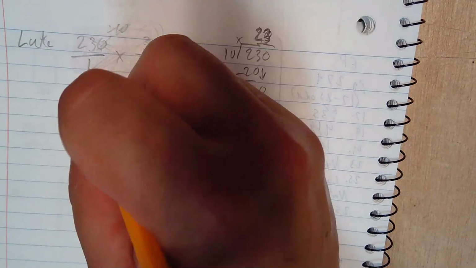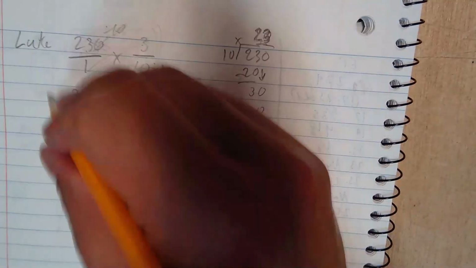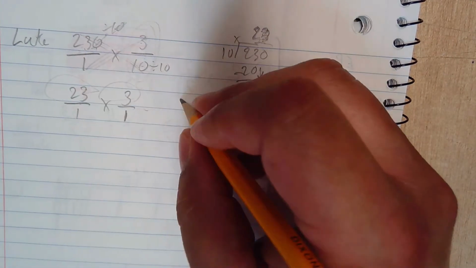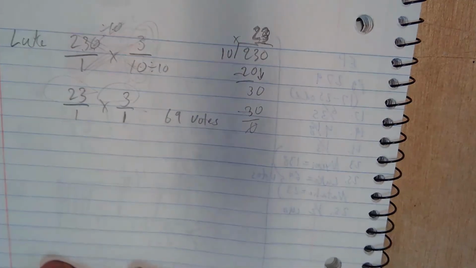$23. And I'm not going to make the same mistake I made last time. It's 23 times 3. 3 times 3 is 9. 3 times 2 is 6. 69 votes for Luke. And Natalie.